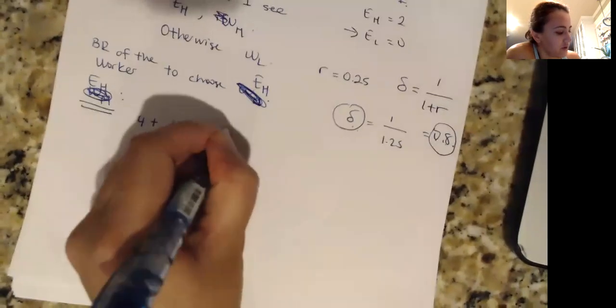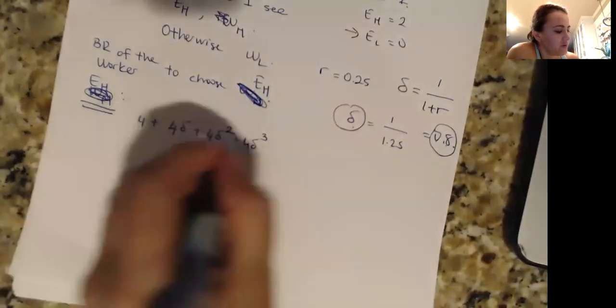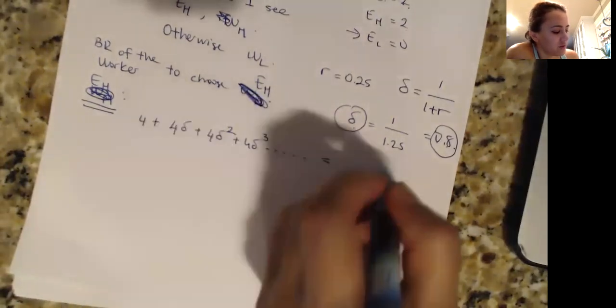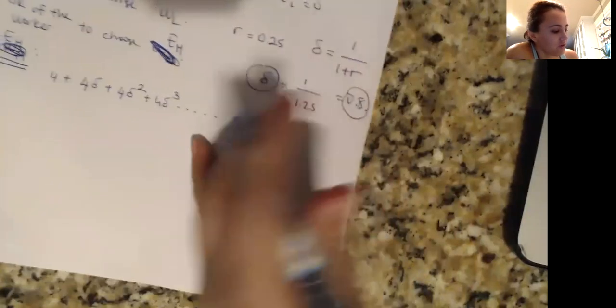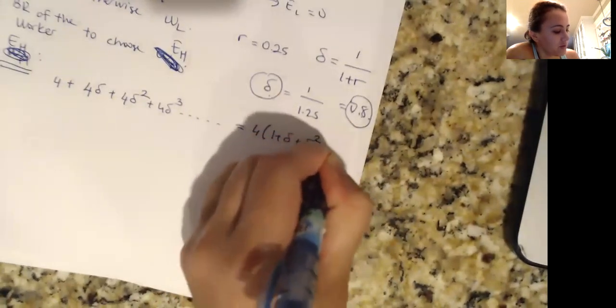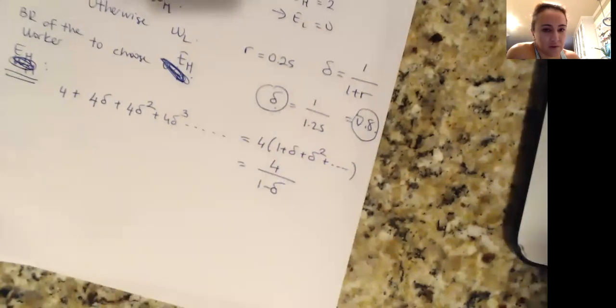And 2 periods from now, I'm discounting twice. 3 periods from now, I'm discounting it 3 times. So I have 4 into the parentheses of 1 plus delta plus delta squared and so on, which is 4 divided by 1 minus delta.